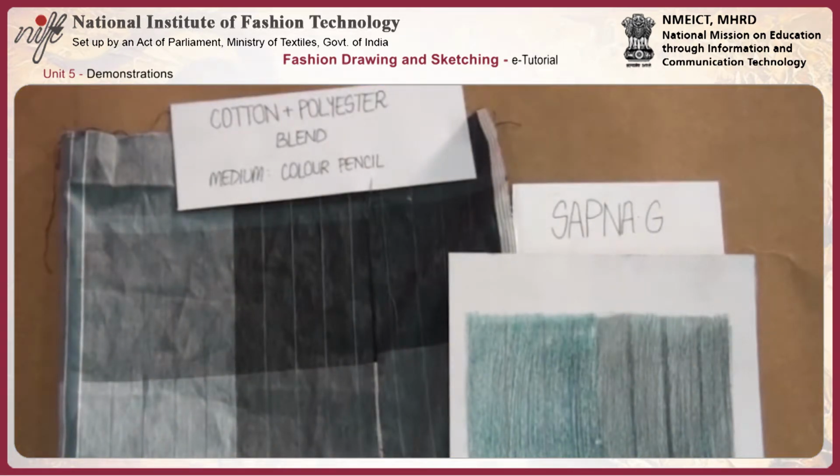Here, you are watching the color pencil rendering of a cotton polyester blended fabric. You can see that the fabric has a checked pattern.